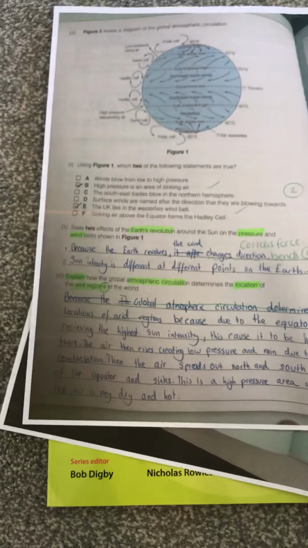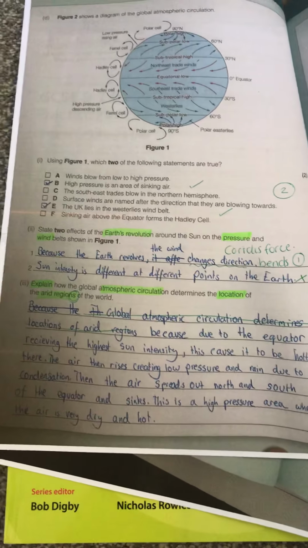You do not need to introduce a question in geography. Okay, so there's no need to introduce a question in geography. You can start straight away with due to the equator.